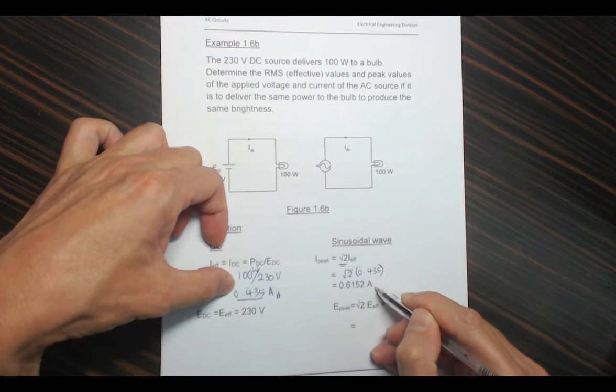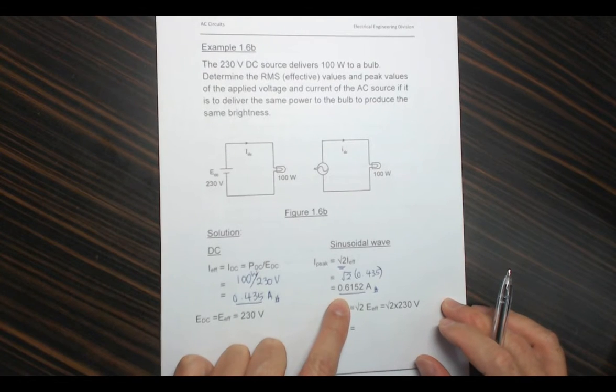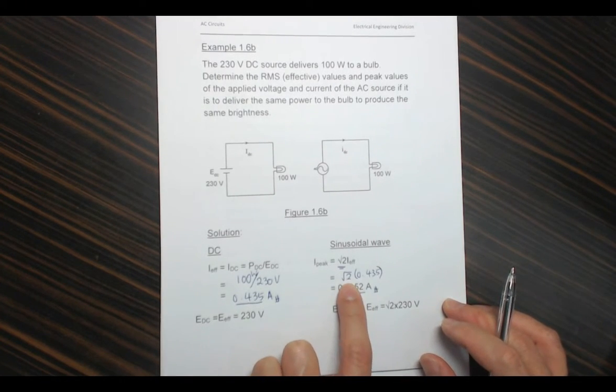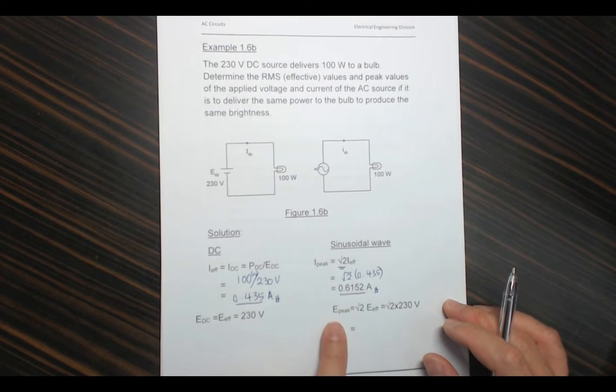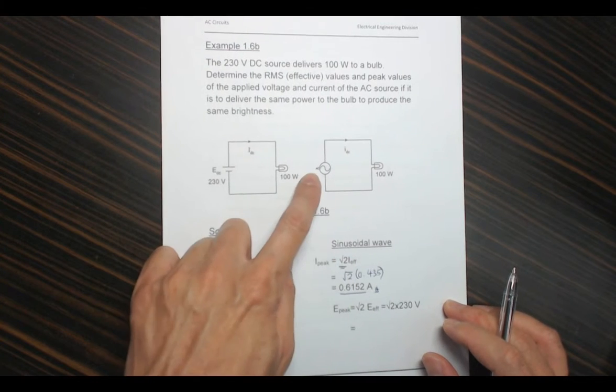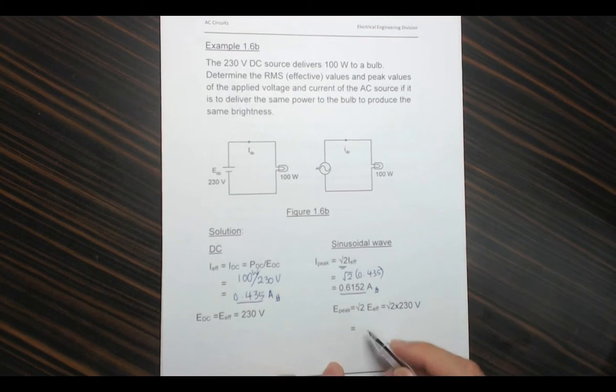So the peak current that must be supplied for this circuit is 0.6152, which is derived from root 2 times 0.435. Now, what happened to the peak voltage required for this? It is actually root 2 times the effective voltage, which is root 2 times 230 volt, which works out to be 325.27 volt.